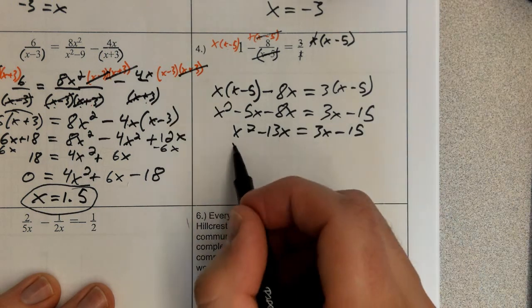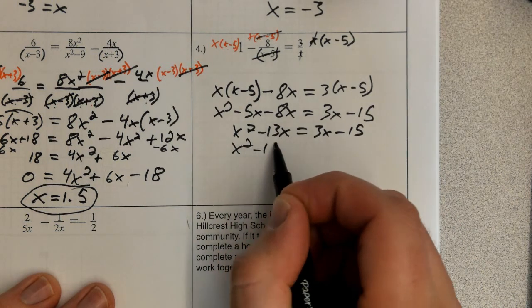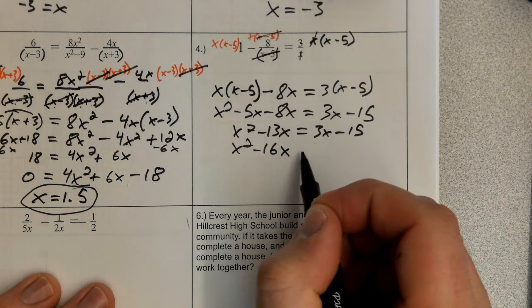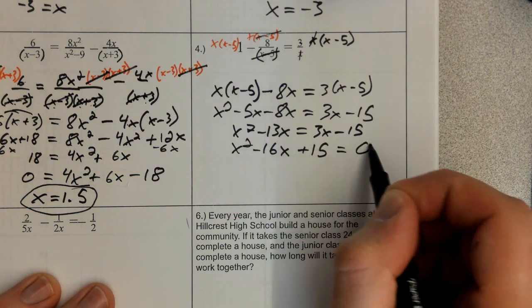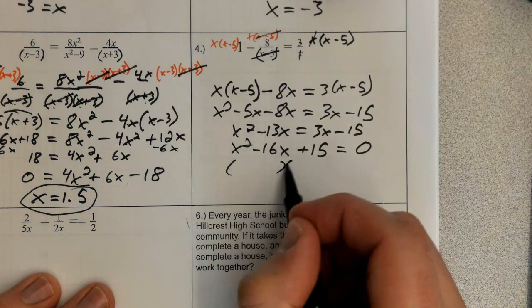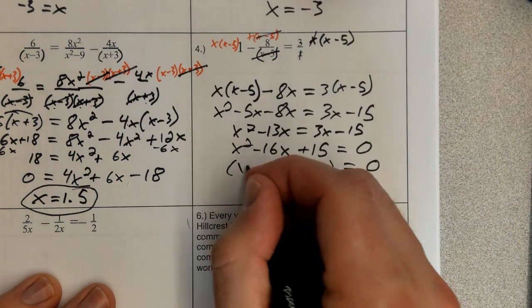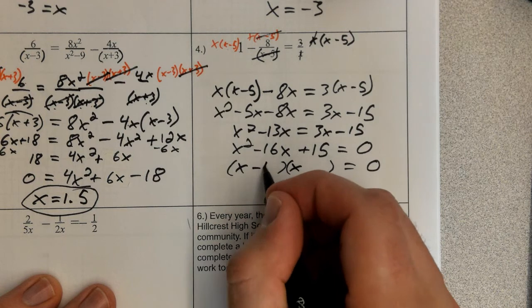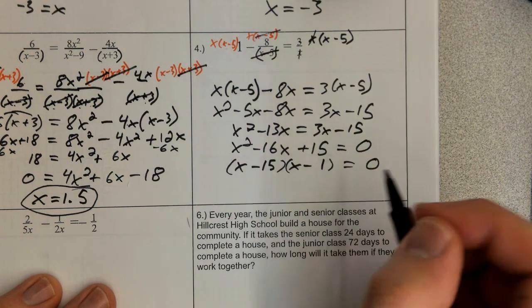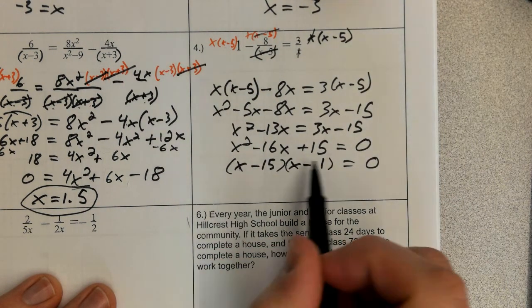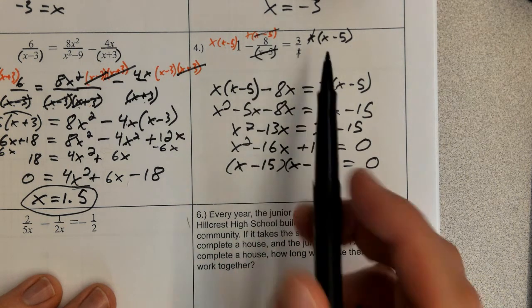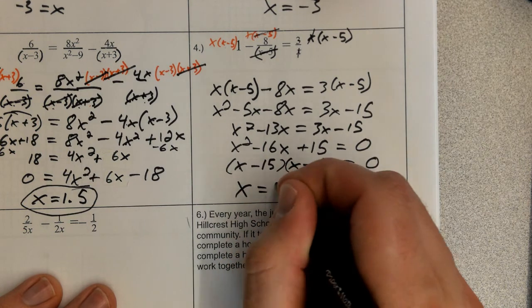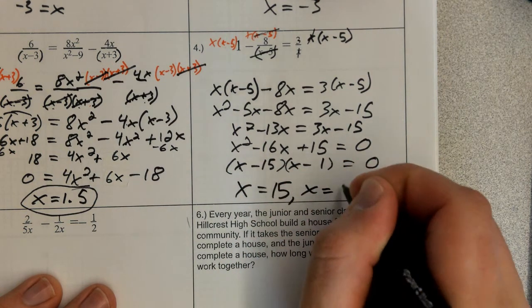Minus 3x from both sides, I get x squared minus 16x, and then add 15, equals 0. This one's not too bad to factor, so I'll just do that real quick. x and x, minus 15 and minus 1. And so my solutions are 15 and 1. I check them back into the original problem. Neither one creates a divide by 0 error, so my answers are x equals 15 and x equals 1.